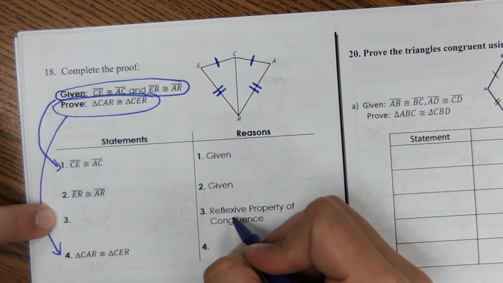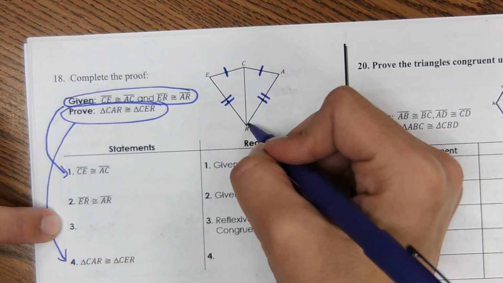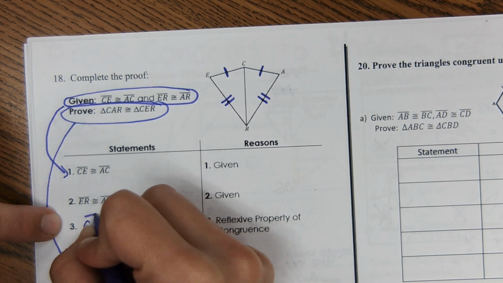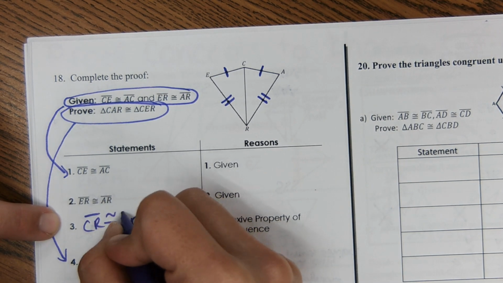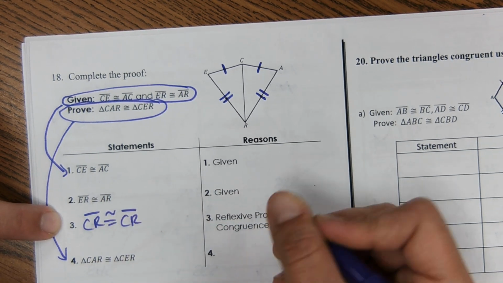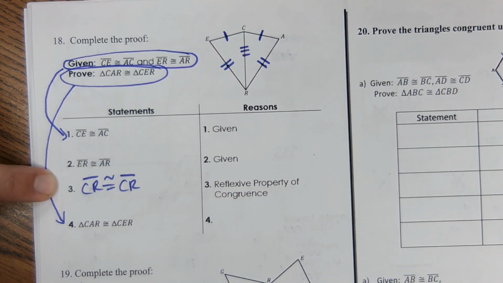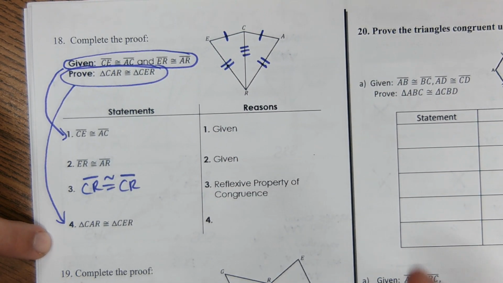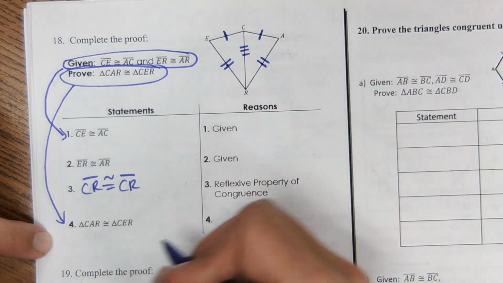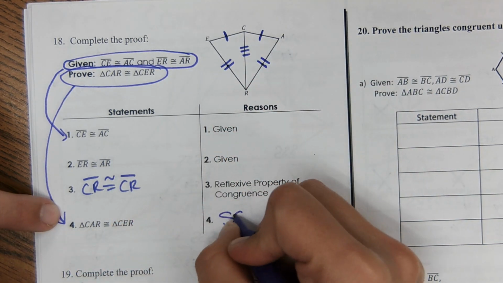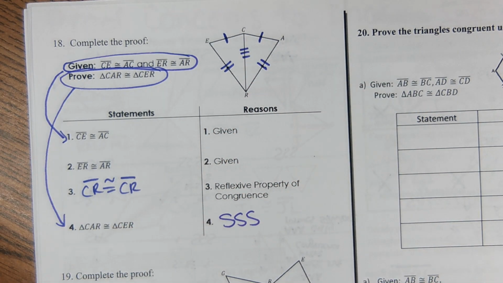The next step said is reflexive property. So we have to prove that CR is equal to itself because of reflexive property. So we just write CR is equal to CR. It already put the reason, reflexive property. And then from here, we have side, side, side. So these triangles are congruent because of side, side, side. Like that.